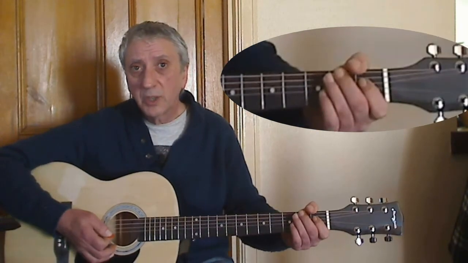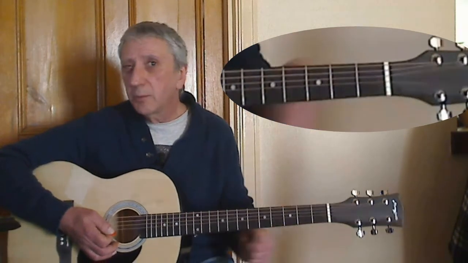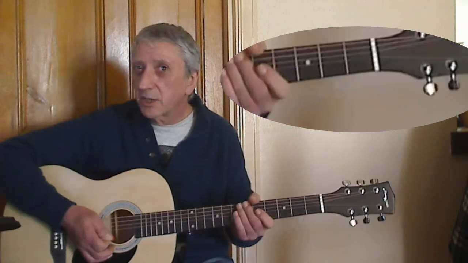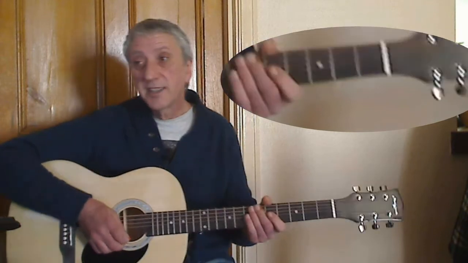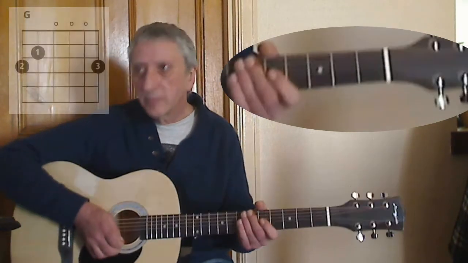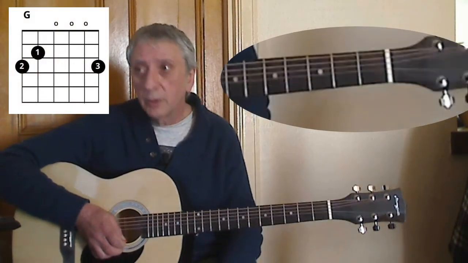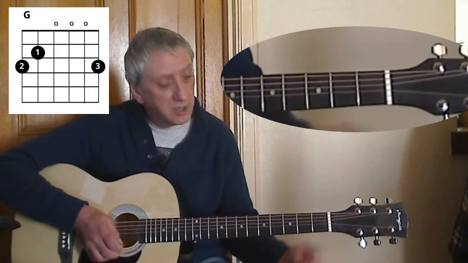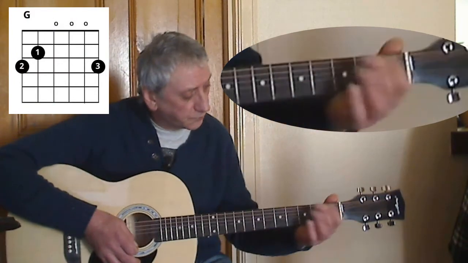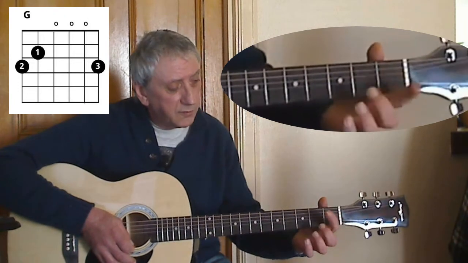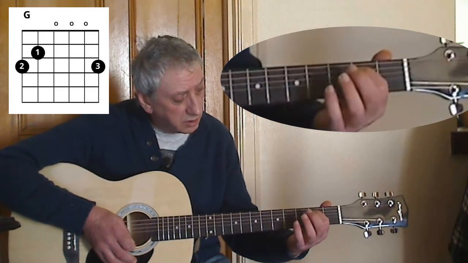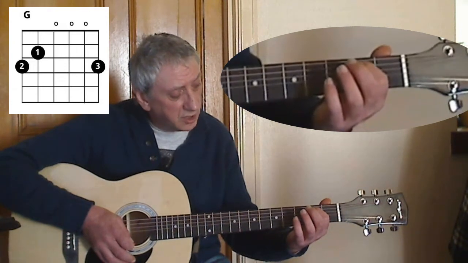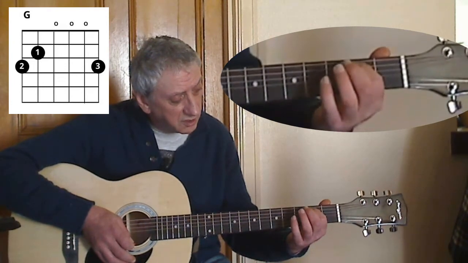Now the next chord we're going to look at is going to be a little bit more difficult. This is going to be the chord of G. So again, if we look at the picture chord, it tells us exactly where to place our fingers. So we're going to go first finger on the A string, which is your 5th string, 2nd fret.